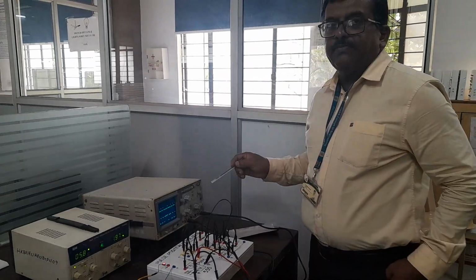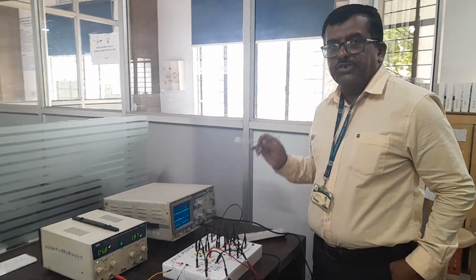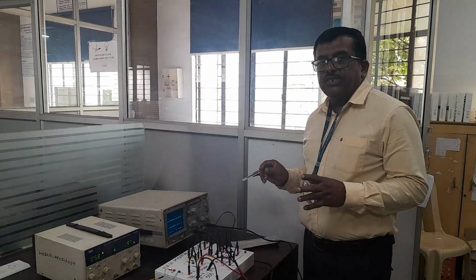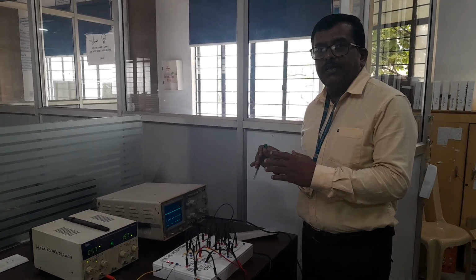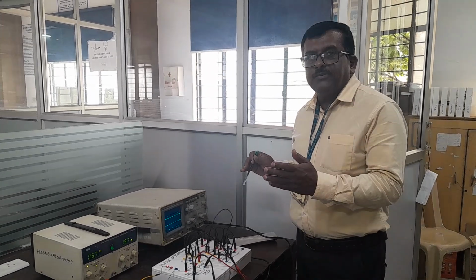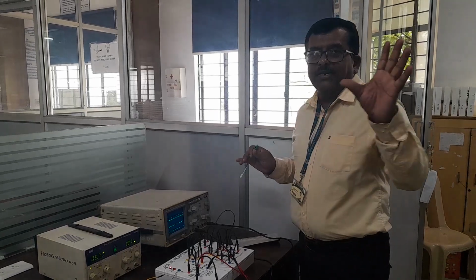This is a new experiment called pulse position modulation. Pulse position modulation generally has two sections. It is nothing but very simple concepts. We need two multivibrators, that's all.